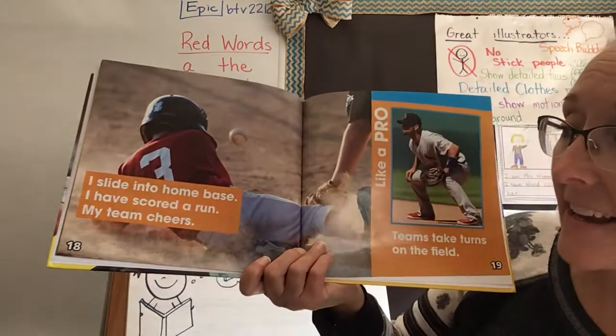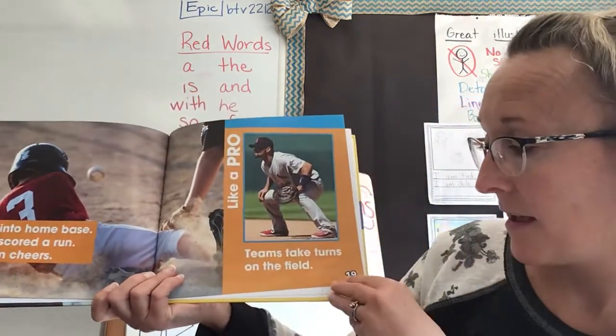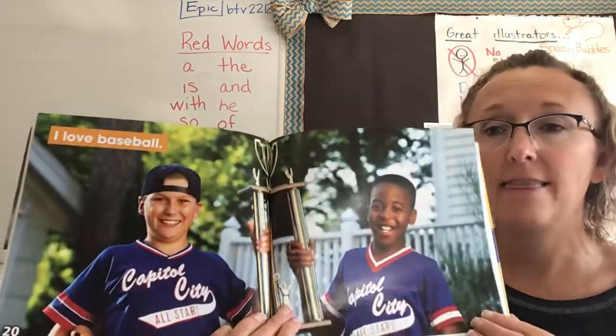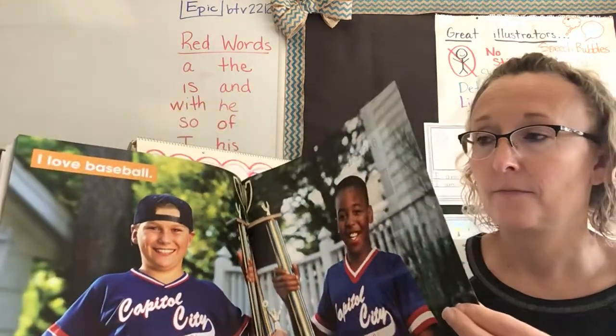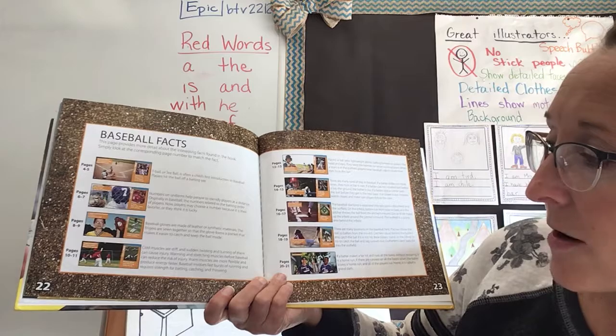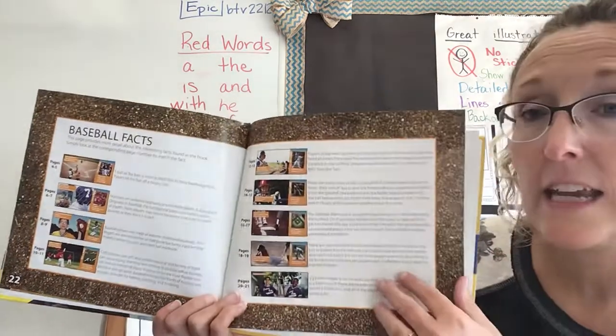I slide into home base. I've scored a run. My team cheers. Teams take turns on the field. I love baseball. Oh, look, here's some baseball facts. These are more about the different things that you do and the things that you need to play.